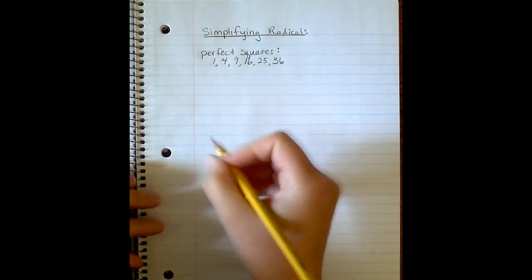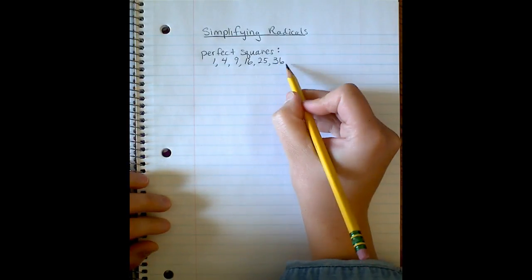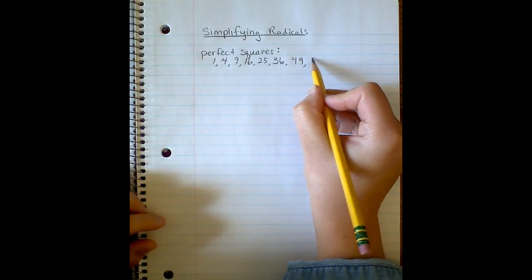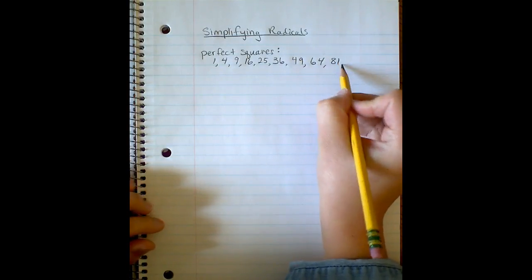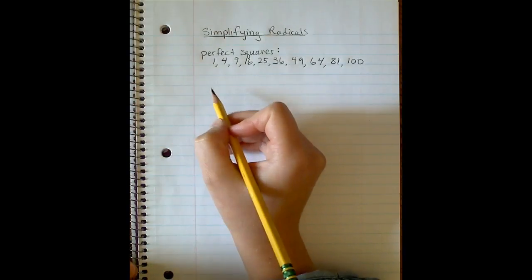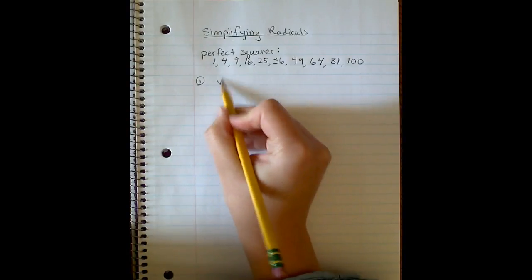I'm going to go all the way up to 100. 8 squared is 64, 81, and then 100. Okay? So I would expect that you would know all your perfect squares up to 100. If you ever forget them, you can always calculate them on your calculator or raise any number to the power of 2. Okay? So we're going to start off with a basic example.